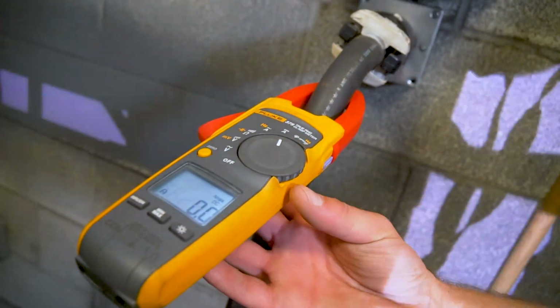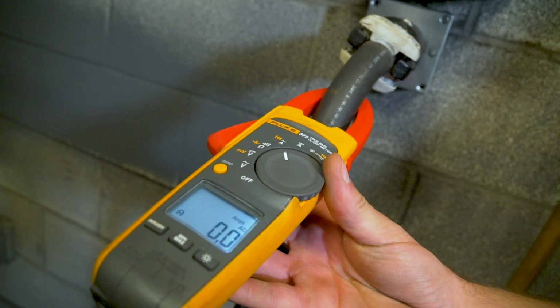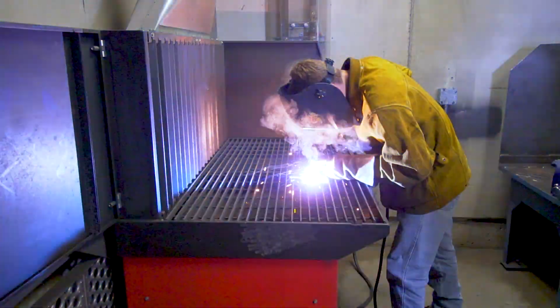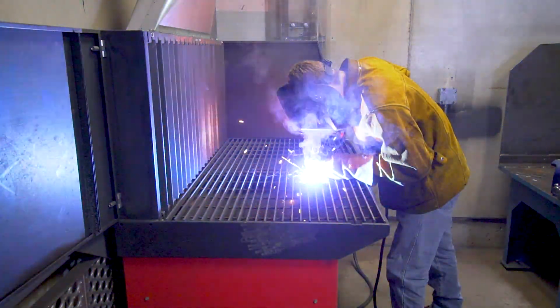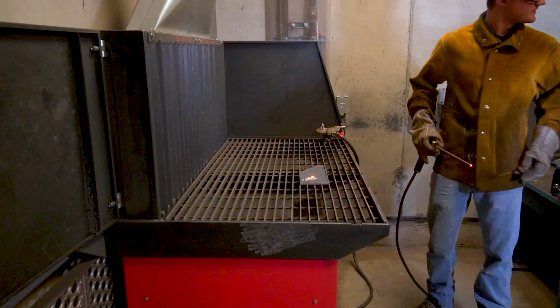When using the amp meter on the power cord, we read 0 amps with both AC and DC settings while the machine is idling and when the arc is struck. This is normal as the AC current in the phases cancel each other out.